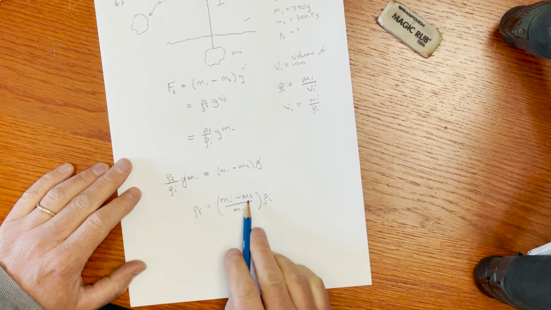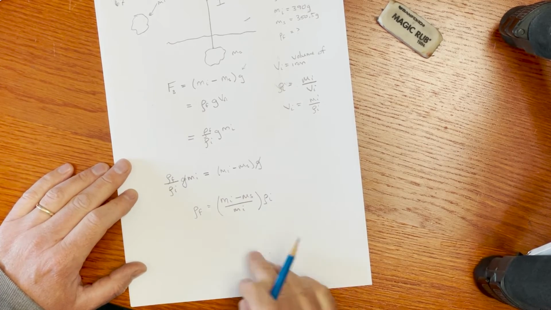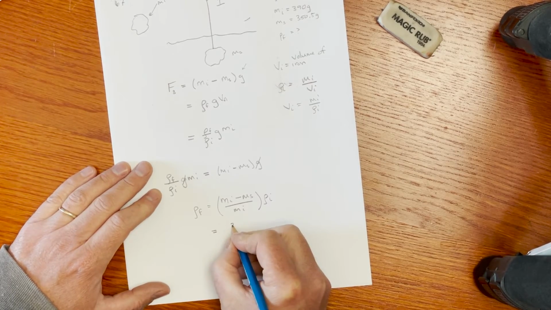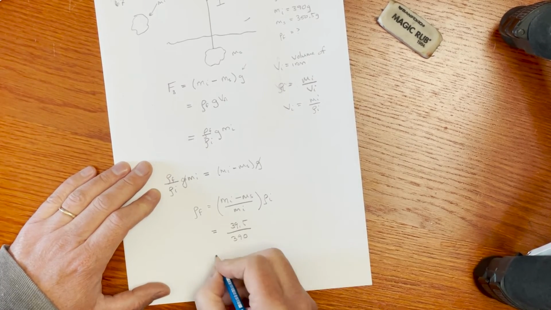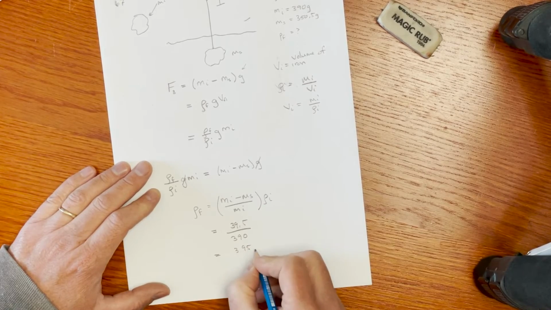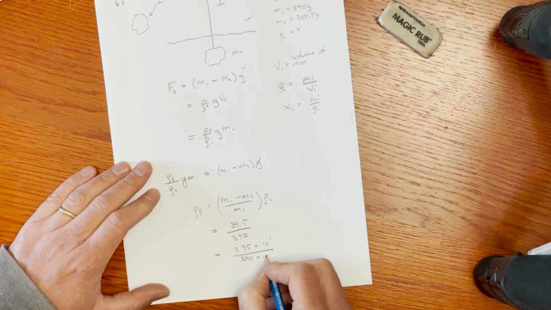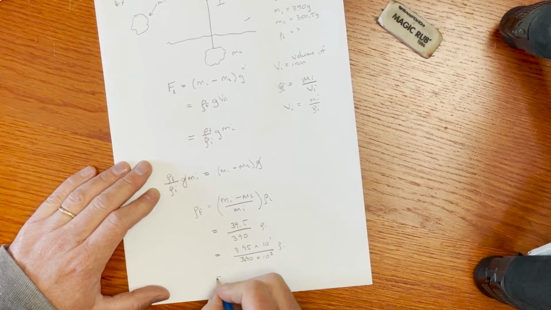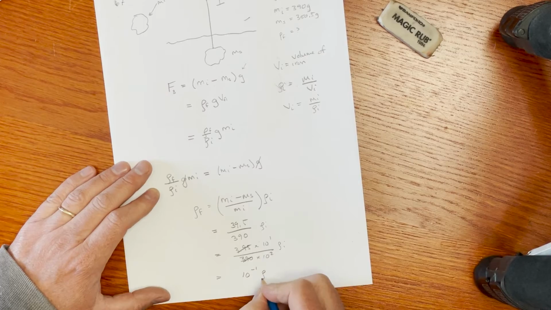Now if you look at this, it's going to be a number that's less than 1, so we're going to get something that's less dense than iron, which is pretty good. And that's going to turn out to be 39.5 divided by 390, which is the same as saying 3.95 times 10 to the 1 divided by 3.9 times 10 to the 2, all times the density of iron. We're going to let those cancel out, and we get 10 to the minus 1 times the density of iron.